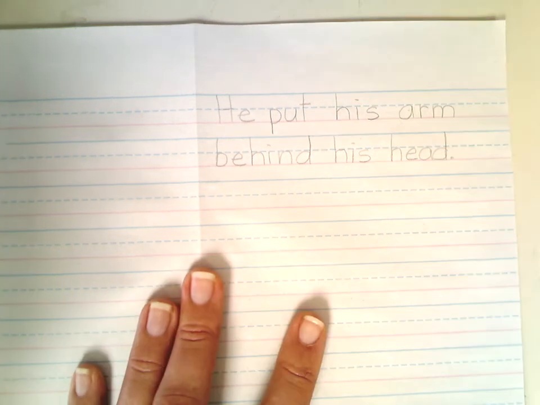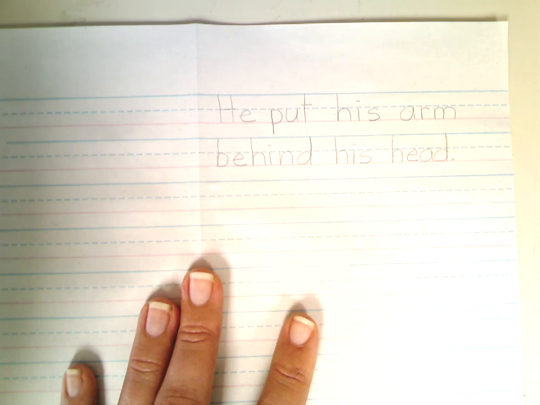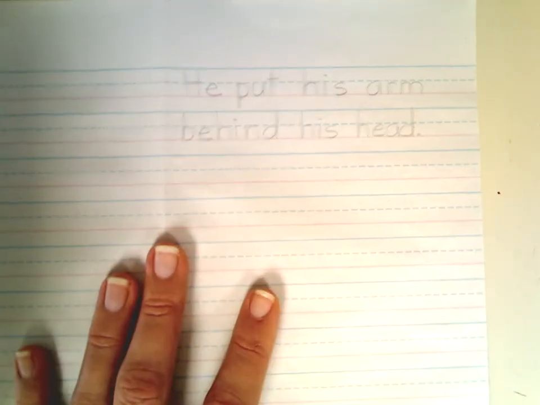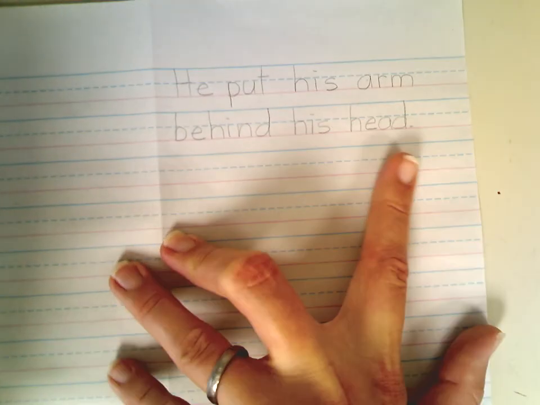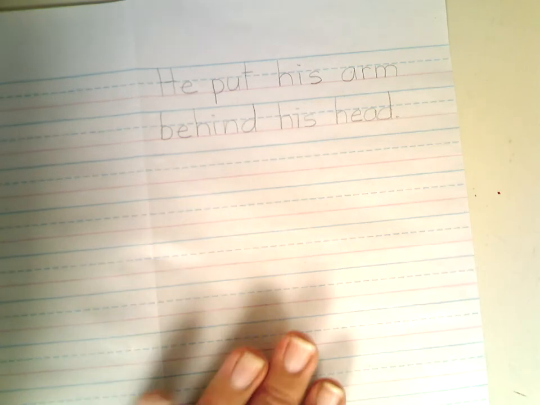All right, class, if you're watching now, you should have written and checked your sentence. I wrote the sentence correctly because I want you to check it. If you are missing a period or a capital letter, or something is not spelled correctly, I need you to cross the sentence out and rewrite it. That includes if you did not put the end mark on there.